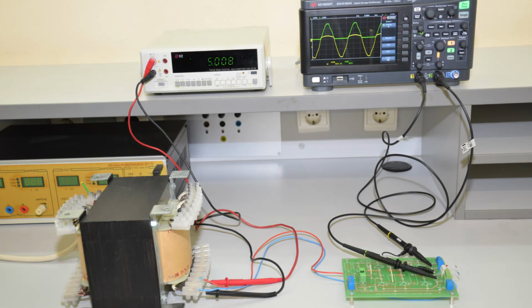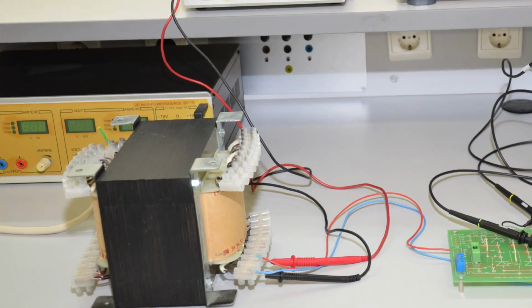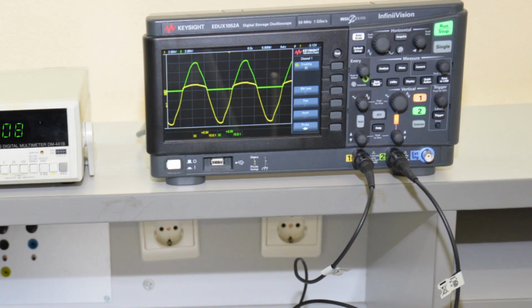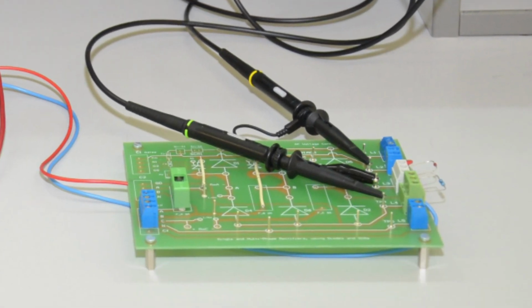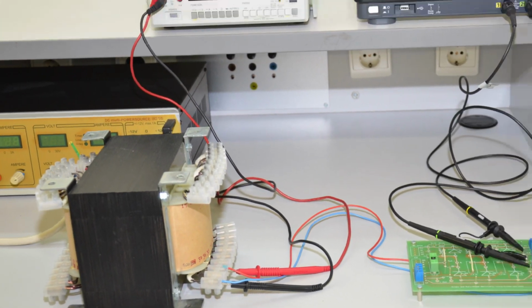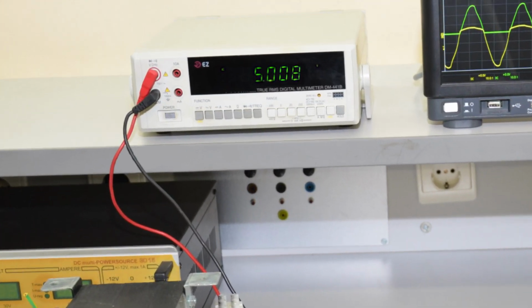First, the forward bias section of the curve will be measured. We need a power transformer with multiple taps, an oscilloscope, and an appropriate resistor for each diode. The transformer supplies a sinusoidal voltage of 5 volts RMS and frequency 50 Hz from the grid.